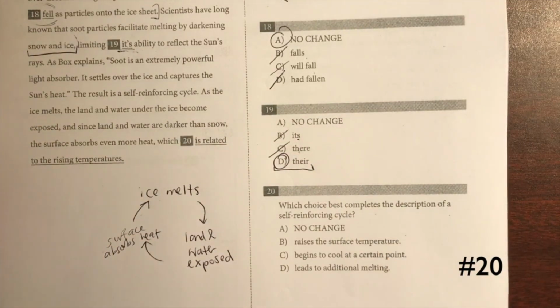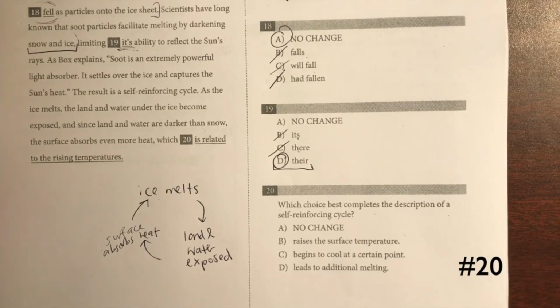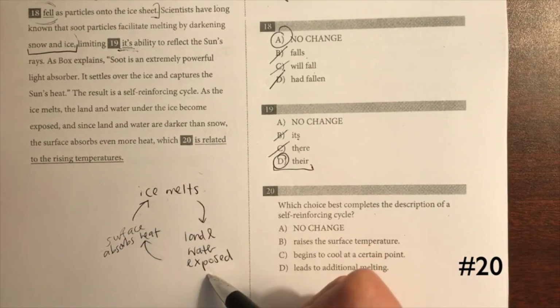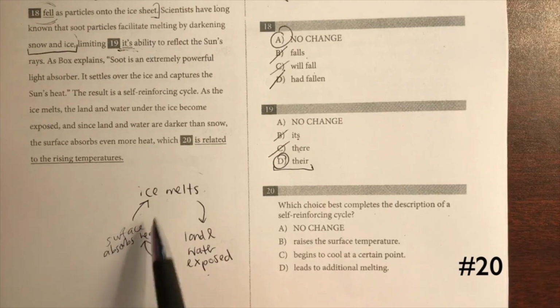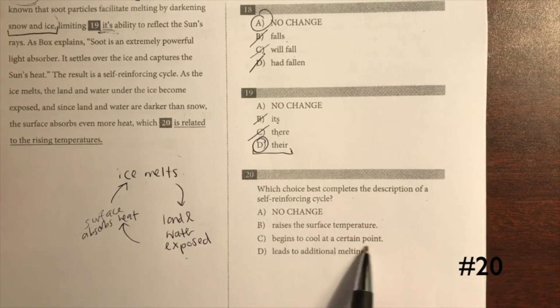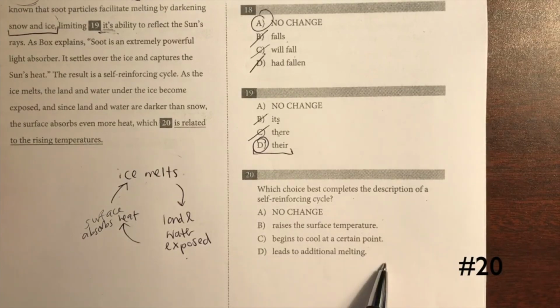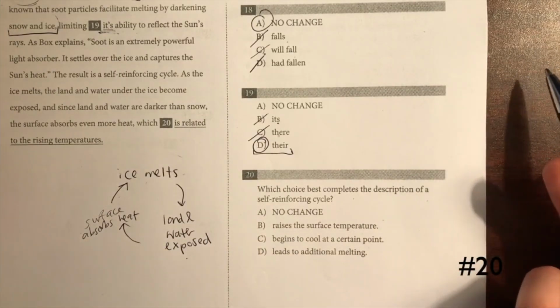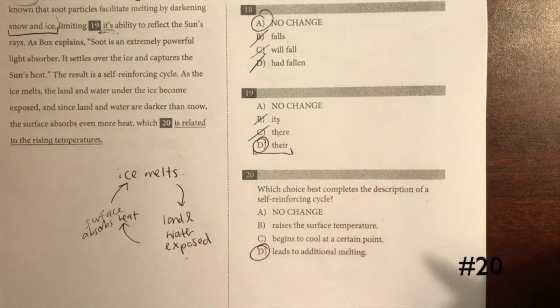So what we have now does indirectly indicate that the ice will melt afterwards. However, we want to just more directly say that the ice melts and then the land water is exposed, the surface absorbs heat, and then this all happens again. So whichever answer choices would best show this. Let's see. Raises the surface temperature, begins to cool at a certain point, leads to additional melting. So we can see the beginning of our cycle that we mentioned was that the ice melts, so the best answer choice that relates to this is D.